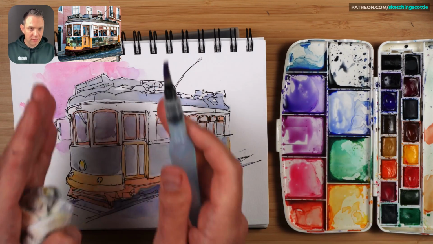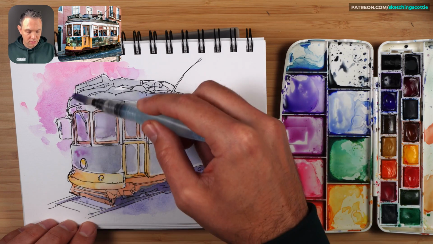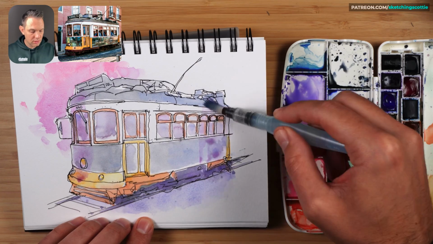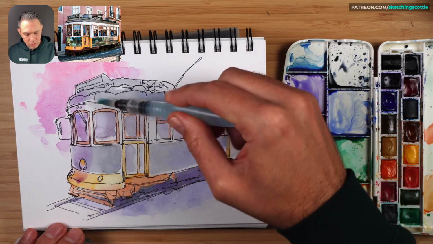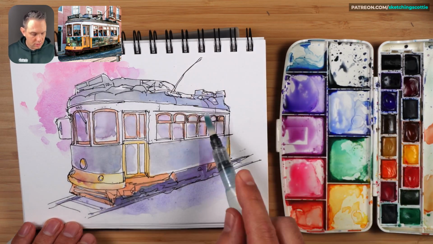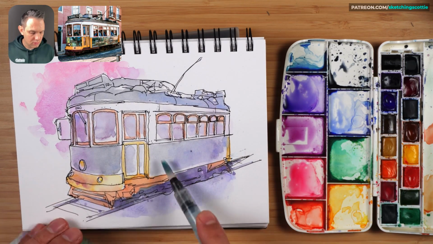We're going to make the light in the middle here, so I'll add a bit of purple on this side and a bit of purple here, this purple lake, and then use my water brush pen just to add water to blend it out. So it's just mixed in.